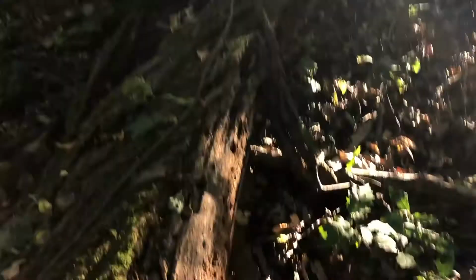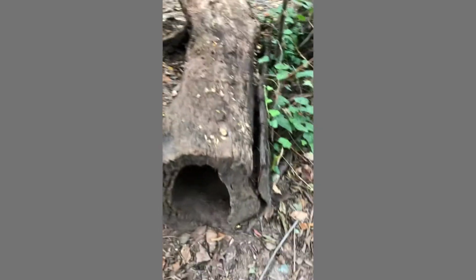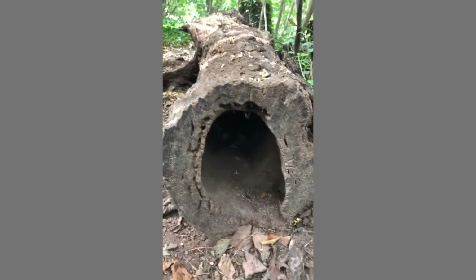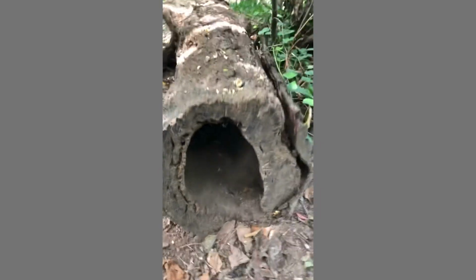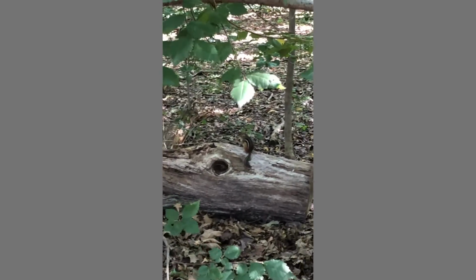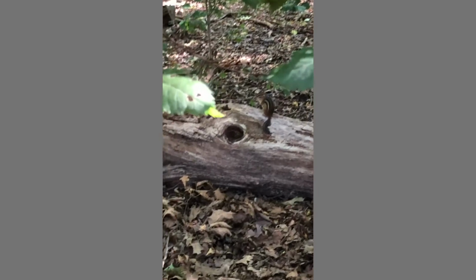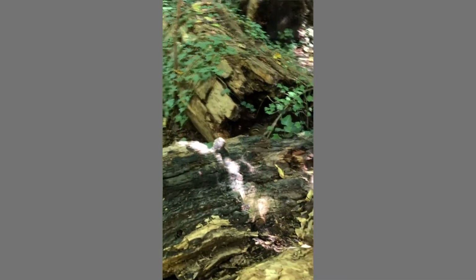The middle of the log also rots and hollows out after the tree dies, which provides a safe shelter and a pathway across the wood floor for small critters like chipmunks, mice, and moles to live in or move through. If the hole is big enough, animals like coyotes, bears, and foxes will use the log as their den.